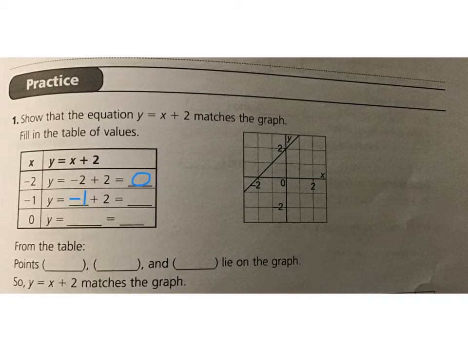So -1 plus 2 is a positive 1. So for this one, my point is -2 for x, 0 for y. For this one, I have a -1 for x, 1 for y. And in the last one, substituting a 0 in, I get a 0 for x and a 2 for y.